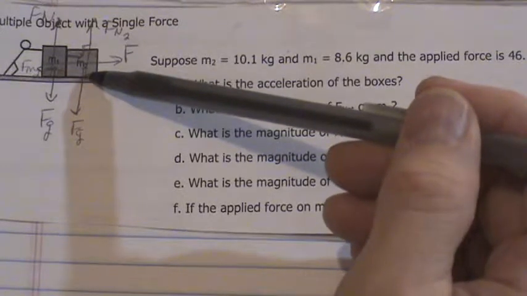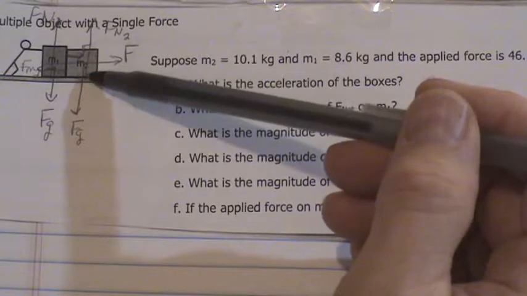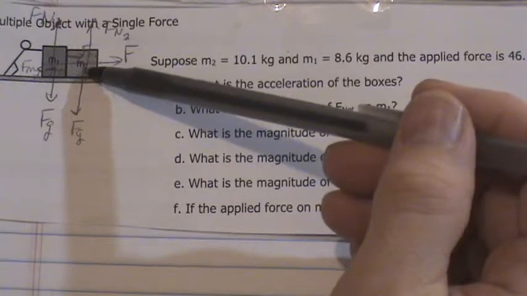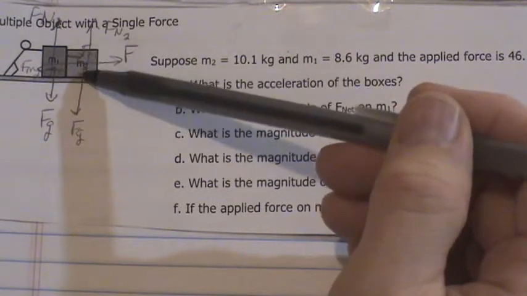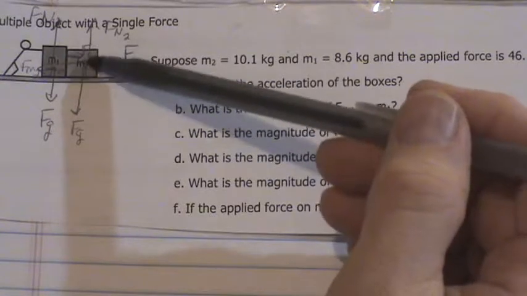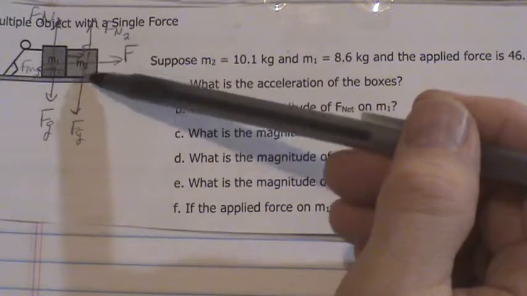Force of gravity is pulling on M2. It's pulling down. The normal force is pushing up on M2. And that's an equal and opposite force. We know that because objects do not normally accelerate up and down. And if the acceleration is 0, then the net force up and down has to be 0. Now, if these boxes did start bouncing or something, then one of these may be larger than the other.